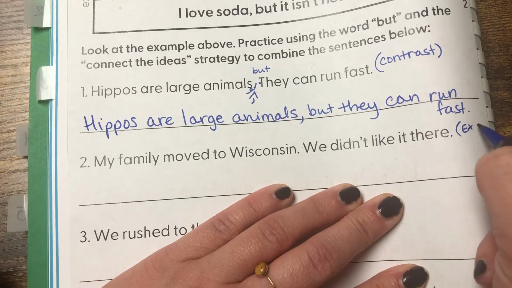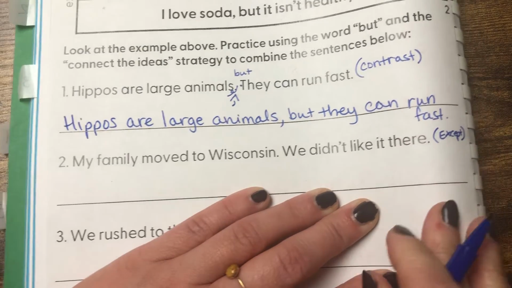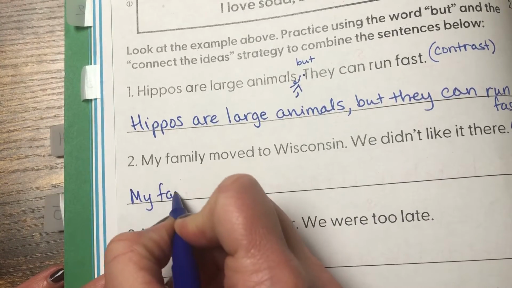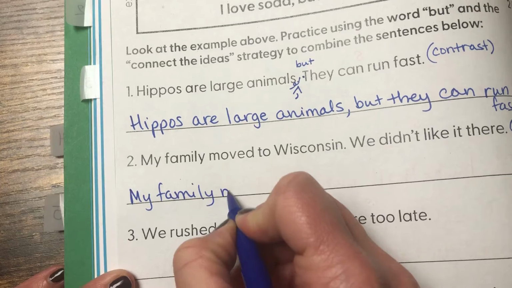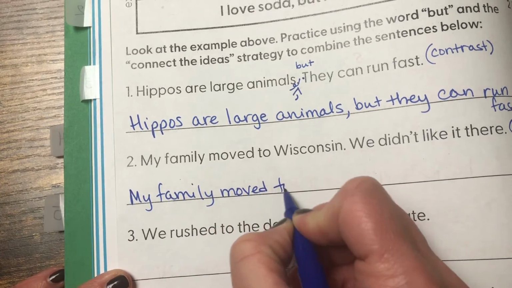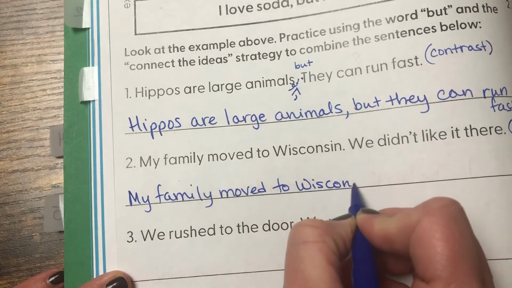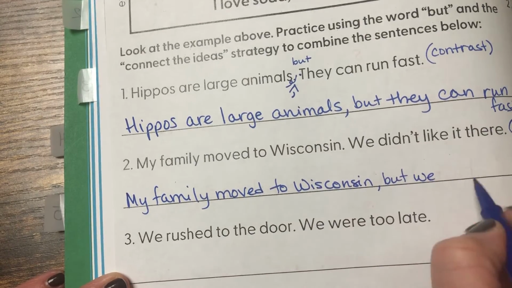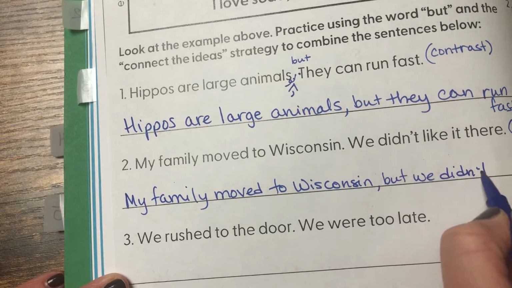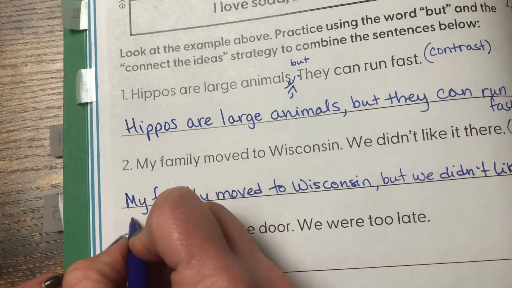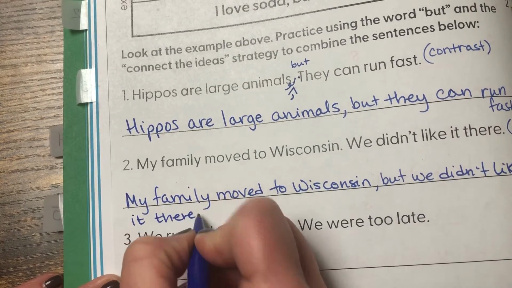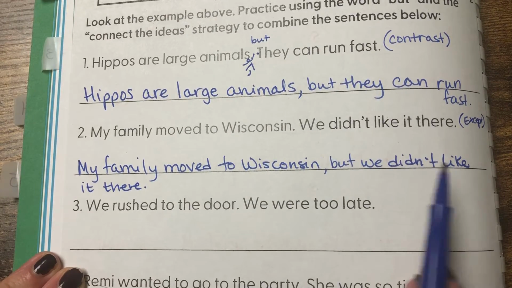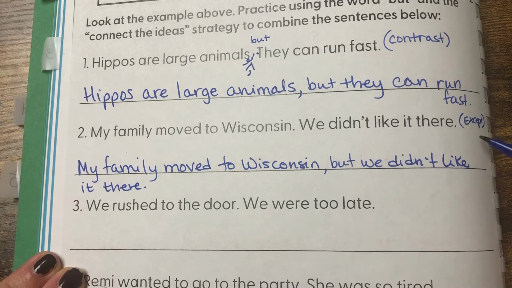Well, you guys can see that. And we're going to say my family moved to Wisconsin, but we didn't like it there. So we're linking ideas that we're kind of excluding something or saying except something.